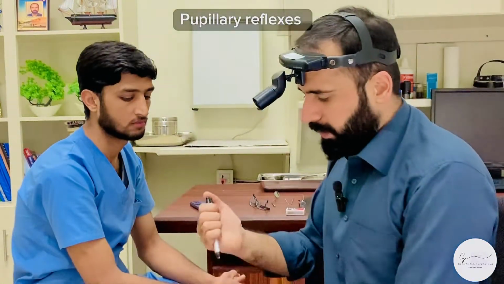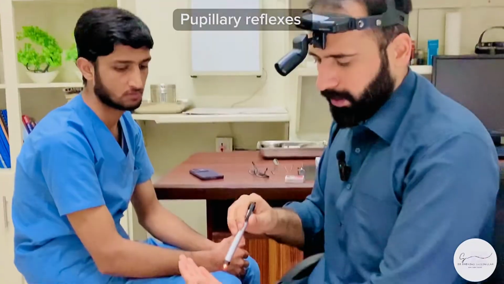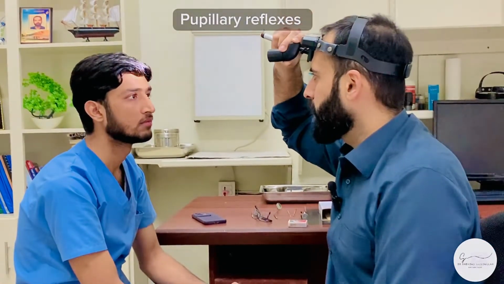After checking the color vision, now we need to assess the pupillary reflexes. So for that, the room should not be highly illuminated. There should be slight darkness. We will take a torch. First, check the light on your hand. We will focus the light but not on the eyes.